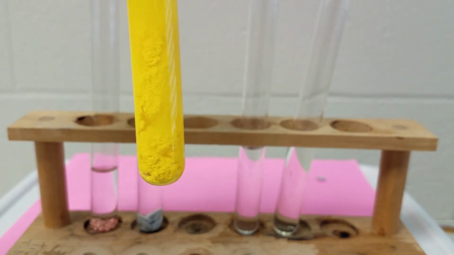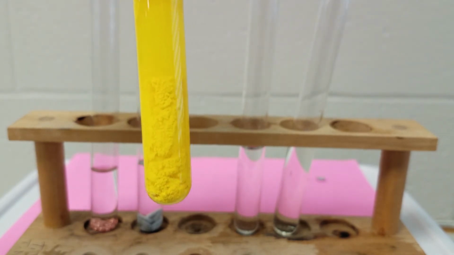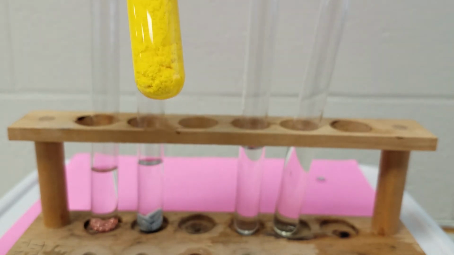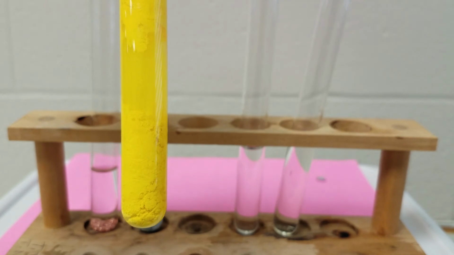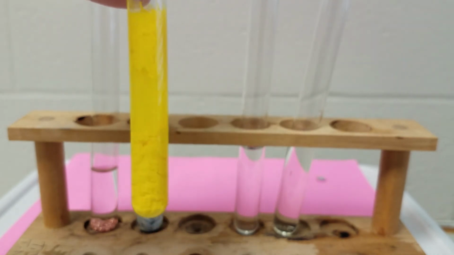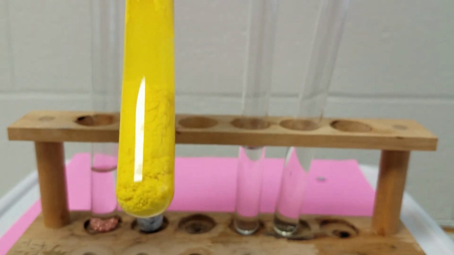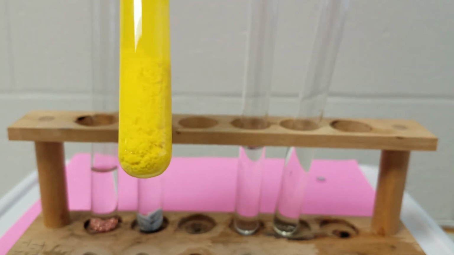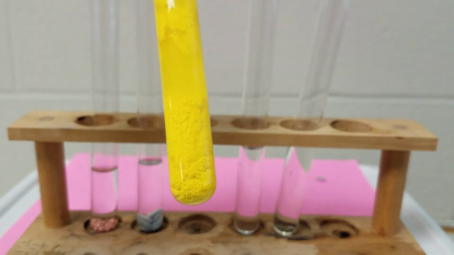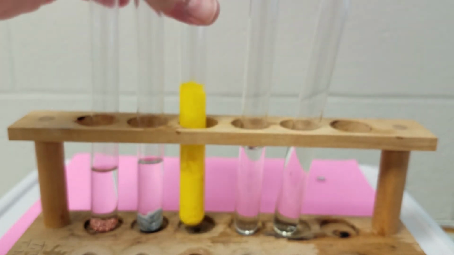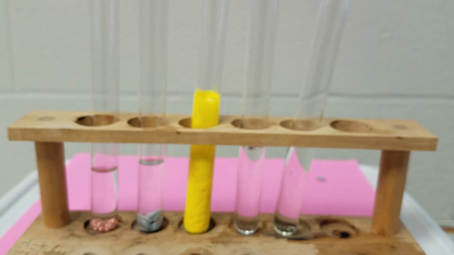So you can see that we do have a chemical reaction occurring. It changes colors, and we get this kind of powdery residue. That's called a precipitate. That cloudy, powdery substance down at the bottom, that's settling out, that solid there, that's called a precipitate. So we know definitely that we had a chemical reaction occur.